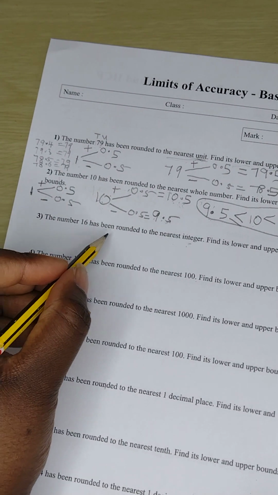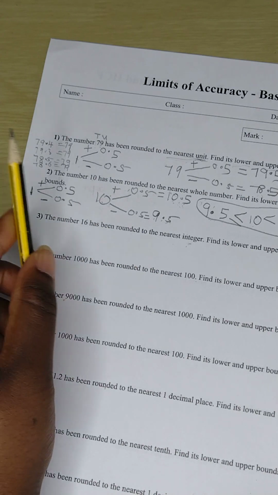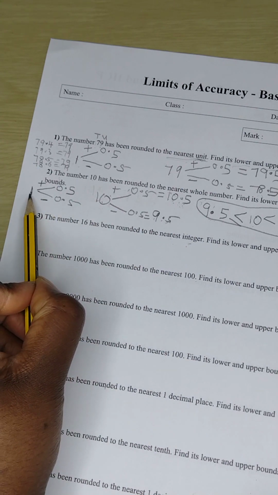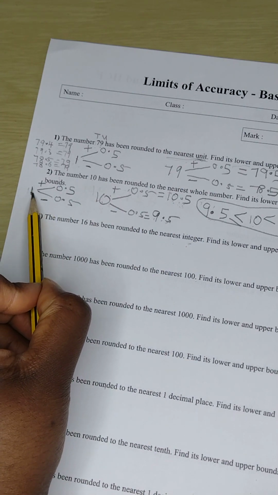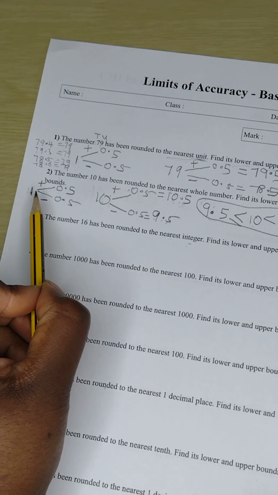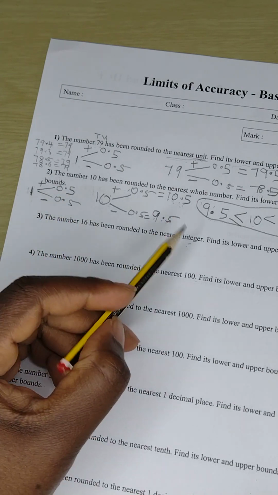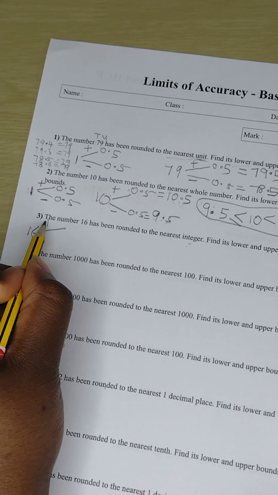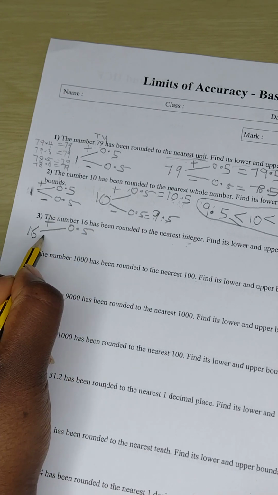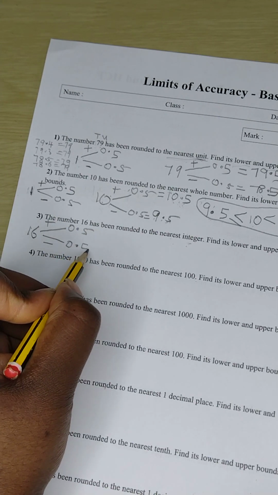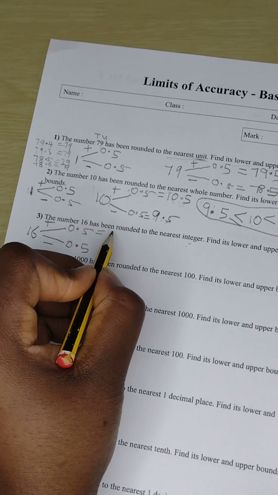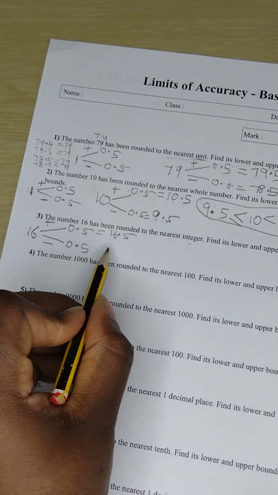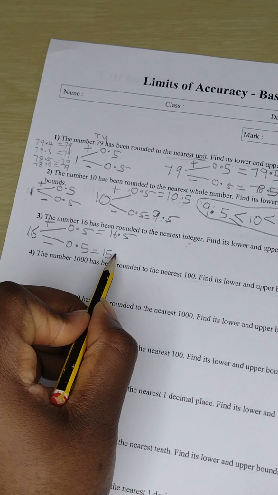If 16 has been rounded to the nearest whole number, then like we said, when you're dealing with nearest whole number, nearest unit or nearest integer, 1 is the smallest integer that you can get. So divide that by 2 and you have 0.5, 0.5. So you just get your 16. In this case, we're dealing with 16, so plus 0.5 for the upper bound and minus 0.5 for the lower bound. 16 plus 0.5 gives 16.5, and 16 minus 0.5 gives you 15.5.